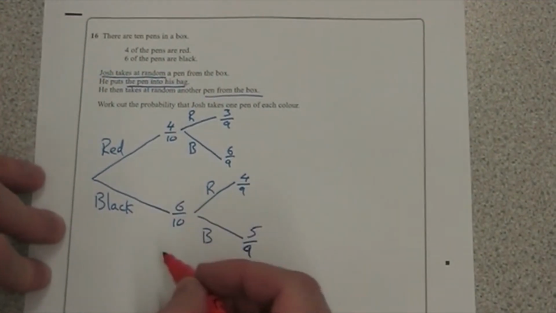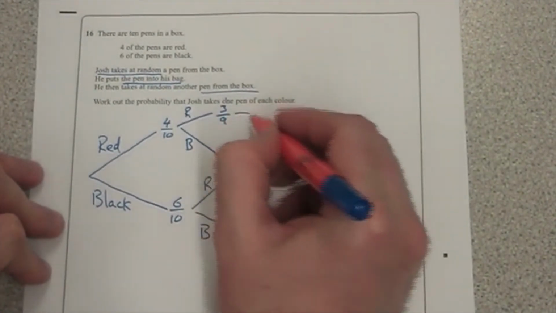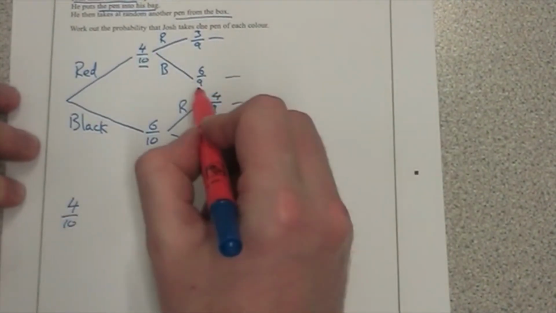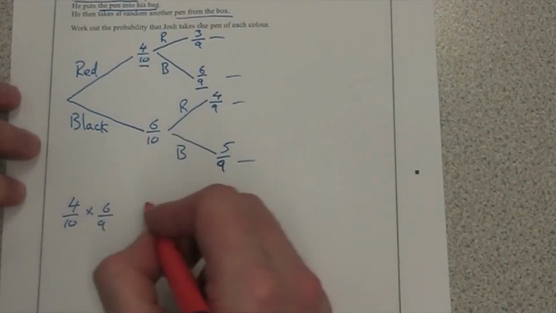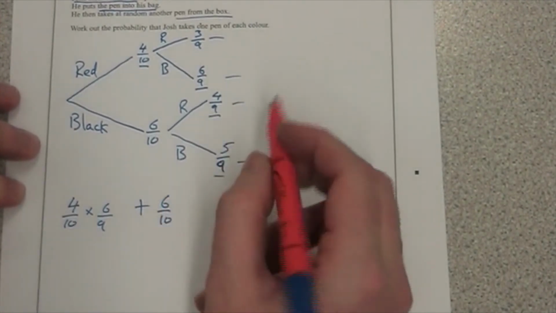So now we can find out the probability that Josh takes 1 of each colour out, based on our values here, here, here, and here. So the first thing we do is probability of taking a red and a black pen out from the first part of the probability tree will be 4 out of 10 and 6 out of 9. So we multiply it when it's and. Or we could choose a black pen first, which will be 6 out of 10, and we could choose a red pen, which will be 4 out of 9.